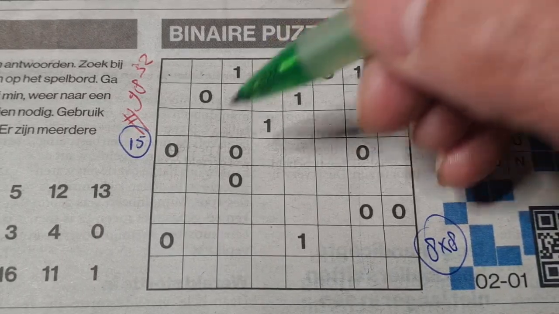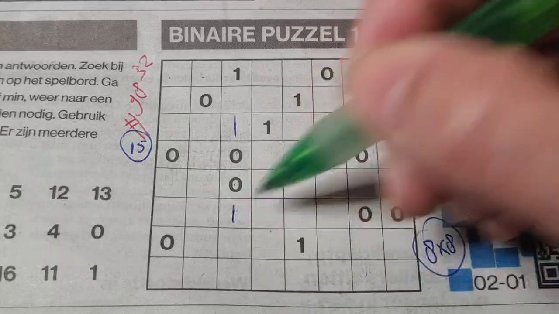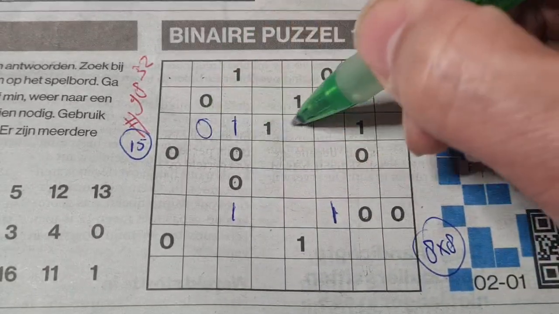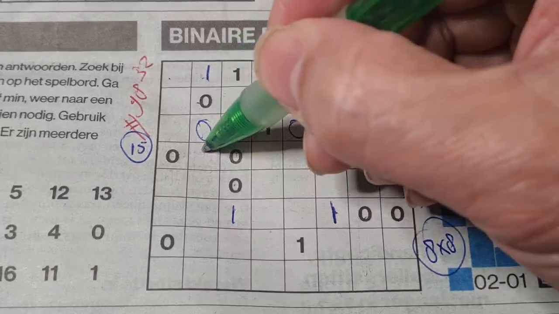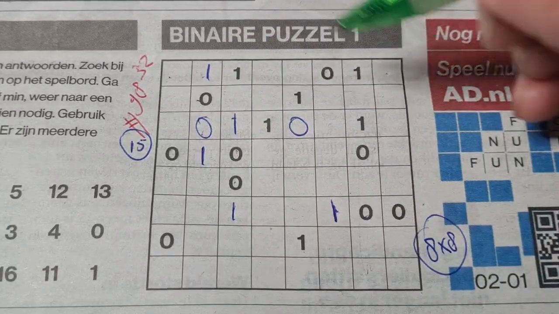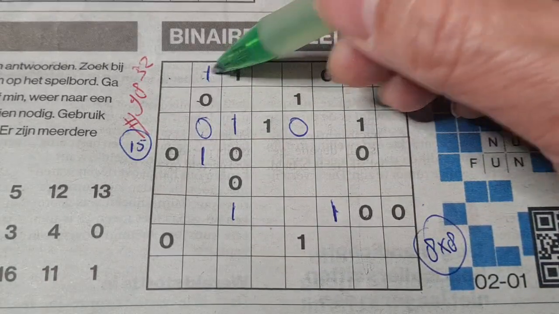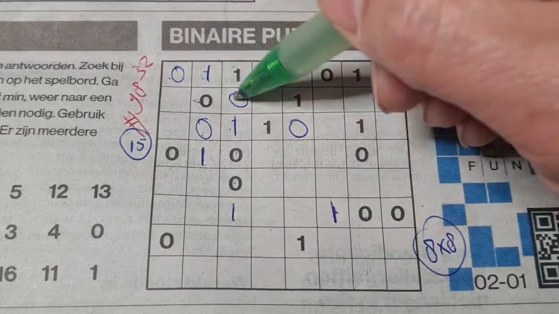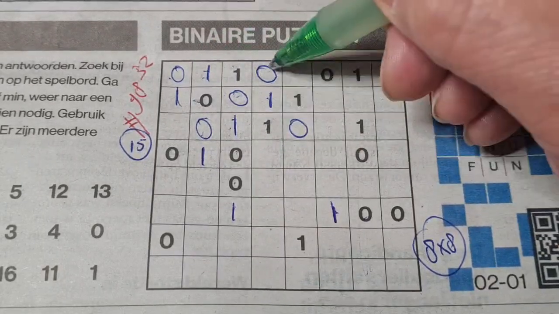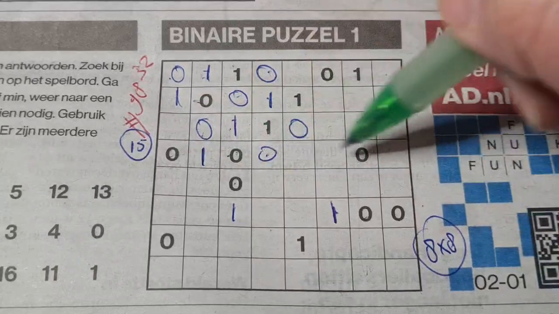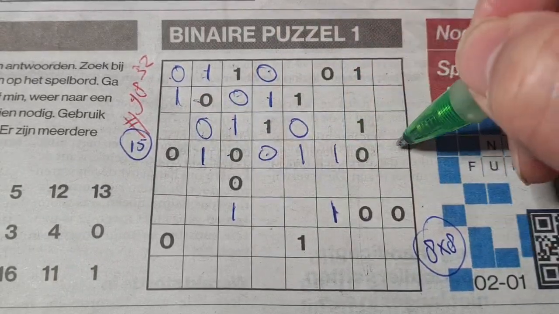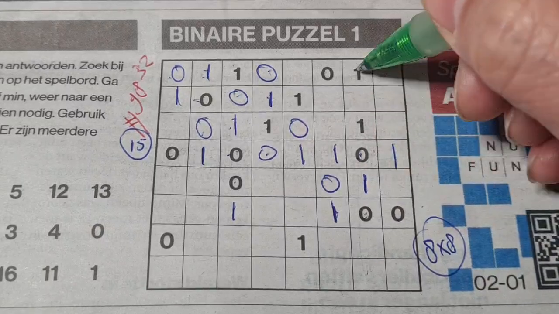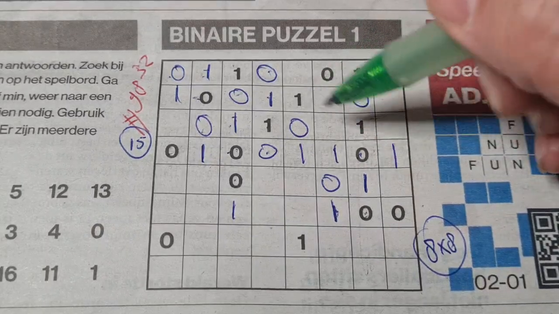Let me start with the double O's. Here one, there one. Double O's, here one, there one. Double ones, here no, there no. Double O's, here one, there one. Double ones, here no, there no. Between 2 ones comes an O. Double O's, here one, there one. Double ones, here no, there no. 4 O's we have here, so the rest are ones. Between the ones comes an O. Between the O's comes a 1. Between the ones comes an O.